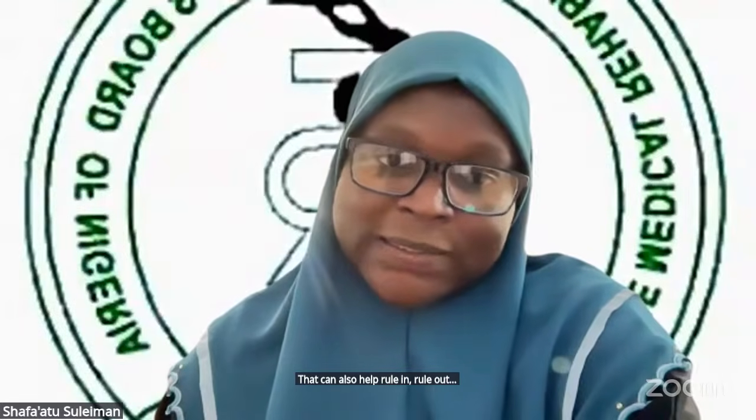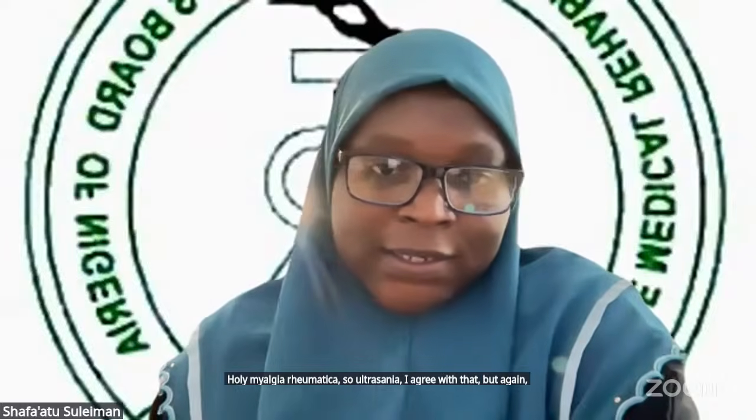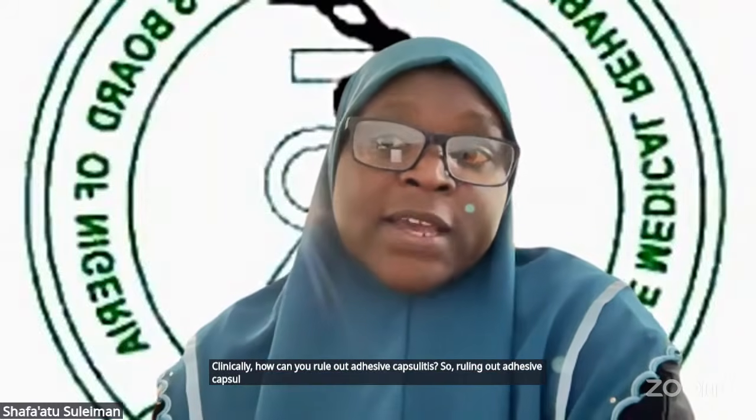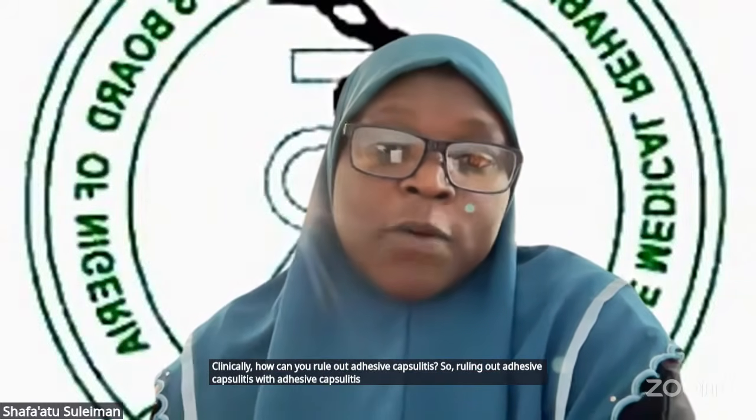That can also help rule in, rule out polymyalgia rheumatica. So ultrasound, yes, I agree with that. But again, clinically, how can you rule out adhesive capsulitis? With adhesive capsulitis, obviously it is the capsule that is involved.